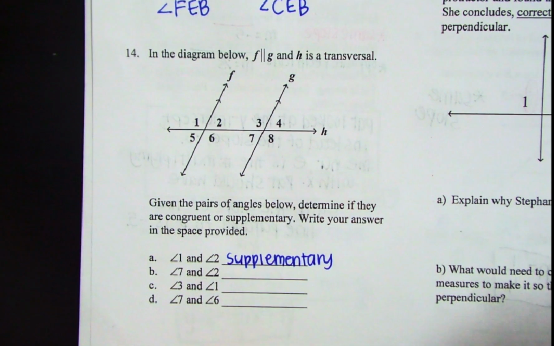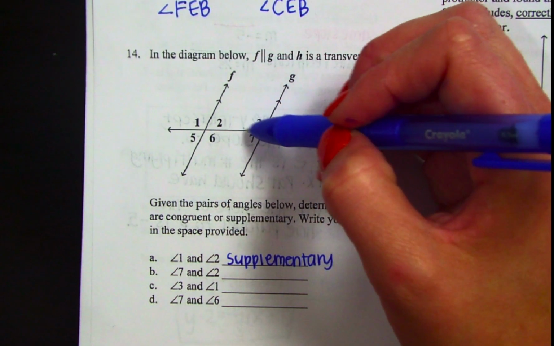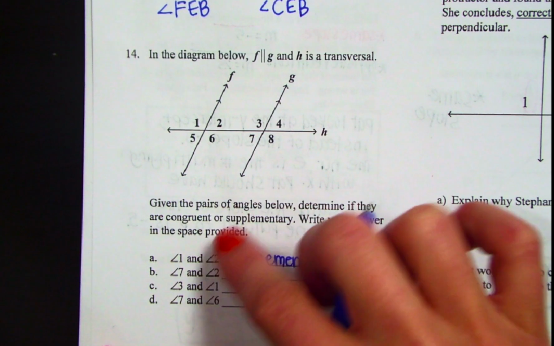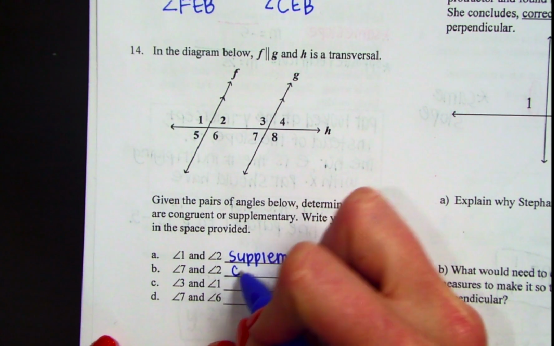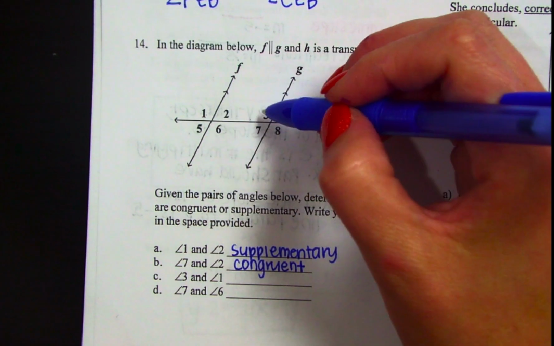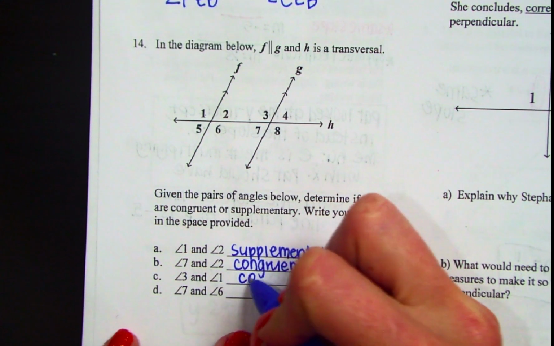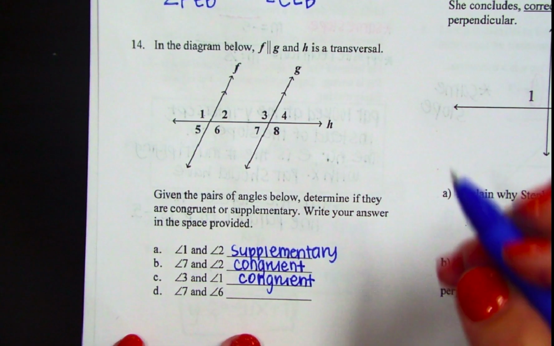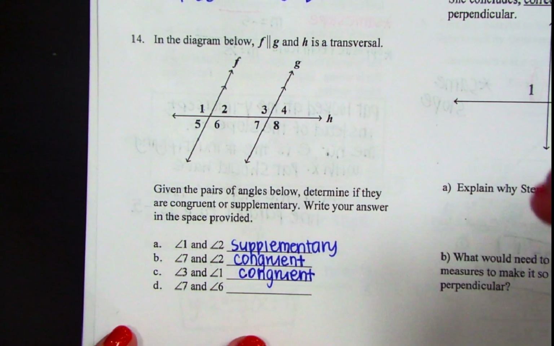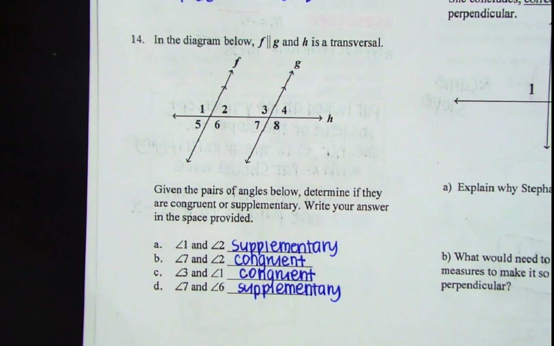Those are supplementary angles. Angle 7 and angle 2, their relationship, those are alternate interior angles because they're on alternating sides of the transversal on the inside of the parallel lines. So angle 2 and angle 7, we know by that theorem, those are congruent according to our alternate interior angles theorem. Angle 3 and angle 1, those are corresponding angles, and by our corresponding angles theorem, those are also going to be congruent. And then angle 7 and angle 6, those are same side interior or consecutive interior angles. Those add up to 180 degrees according to that theorem. So those are also supplementary.